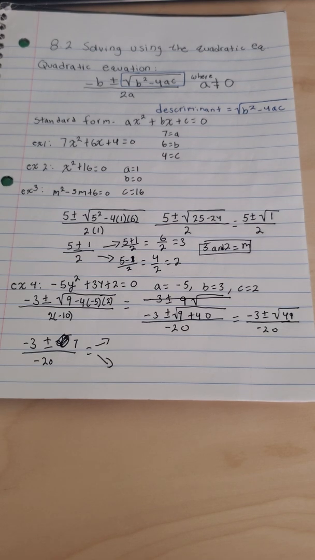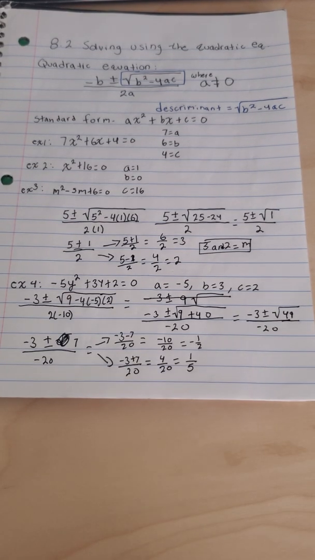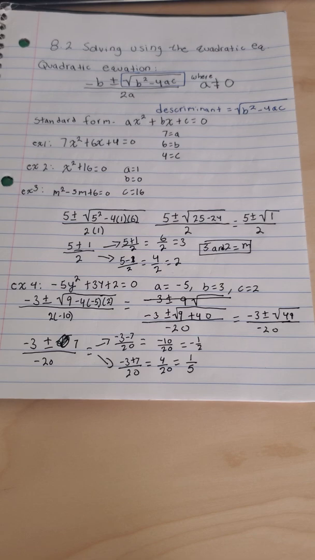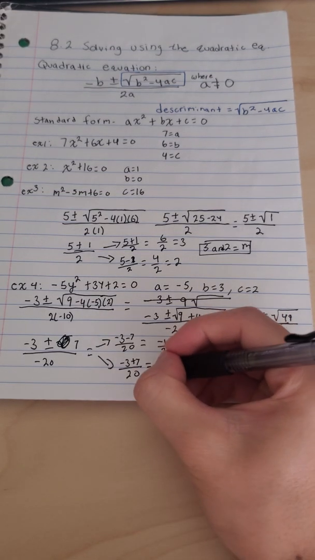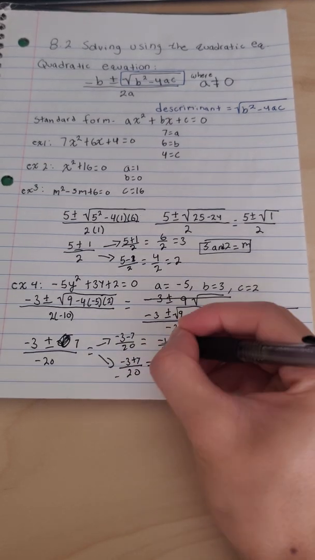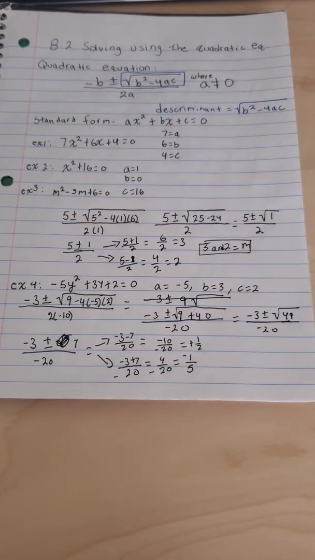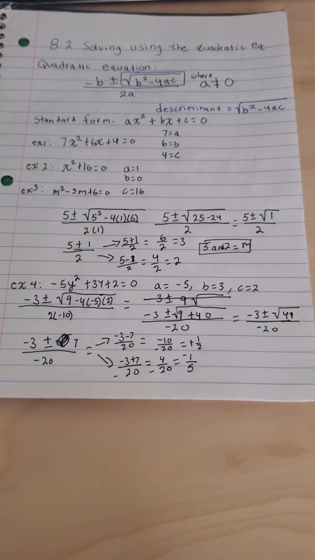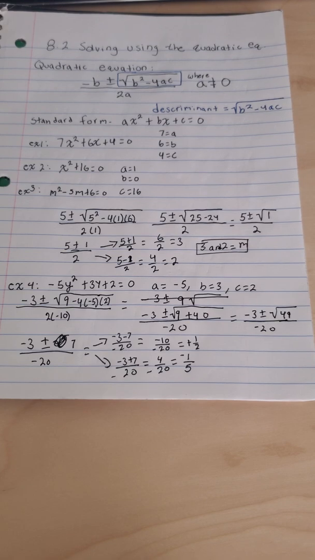Again, because it's a plus or minus, we're going to get two answers. Negative 3 minus 7 over negative 20, and negative 3 plus 7 over negative 20. We simplify that into negative 10 over 20, and 4 over negative 20. I'm sorry, it should be positive 1/2, because negative 10 divided by negative 20 is 1/2, and 4 divided by negative 20 is negative 1/5.